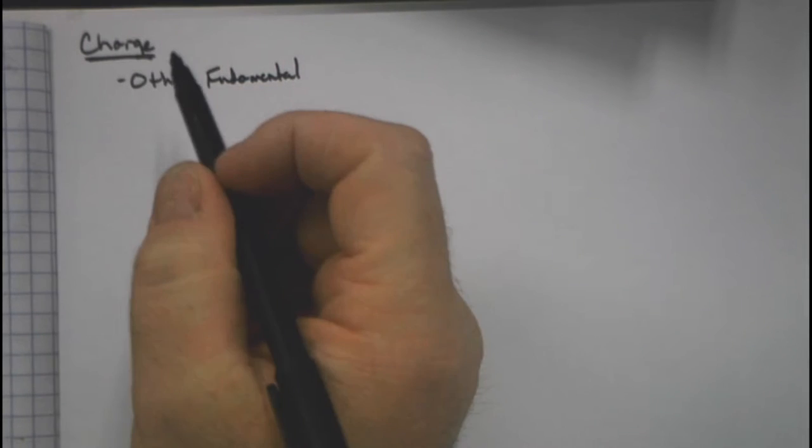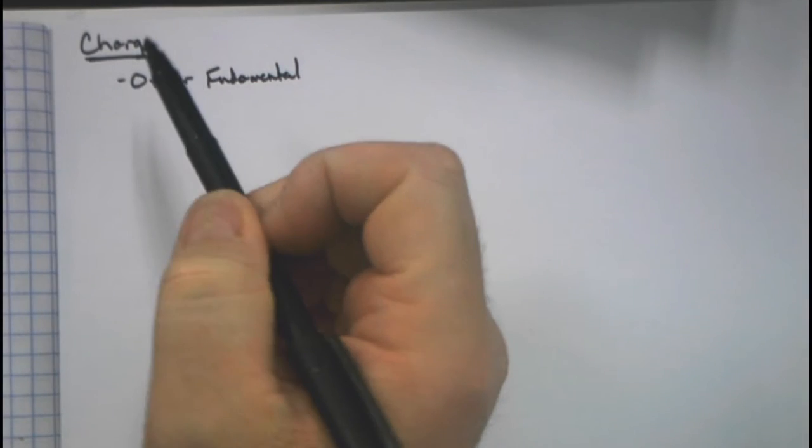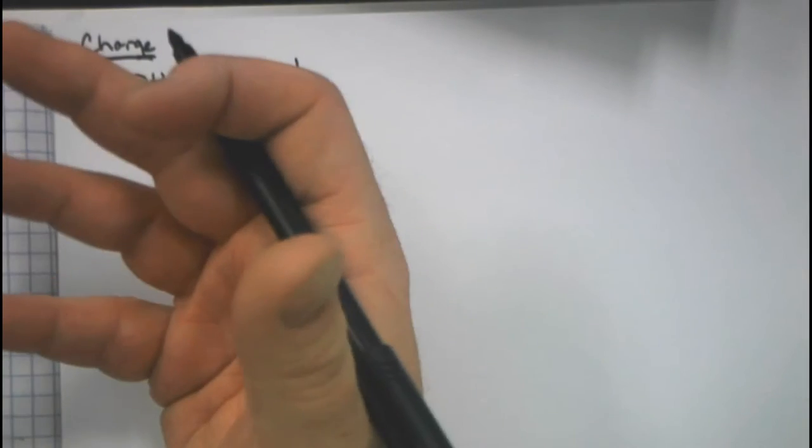All right, we're studying charge, and this is the beginning of the new unit. We need to introduce exactly where charge comes from. But charge is a fundamental unit of matter. There are other fundamental units, fundamental properties of matter that we've talked about before.